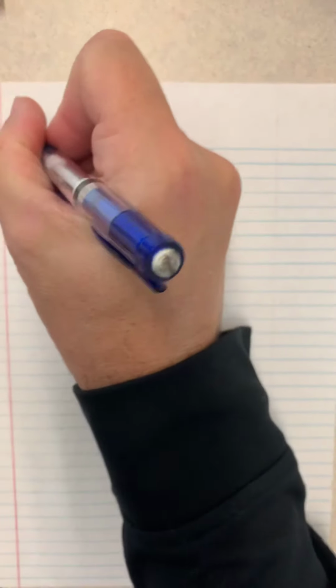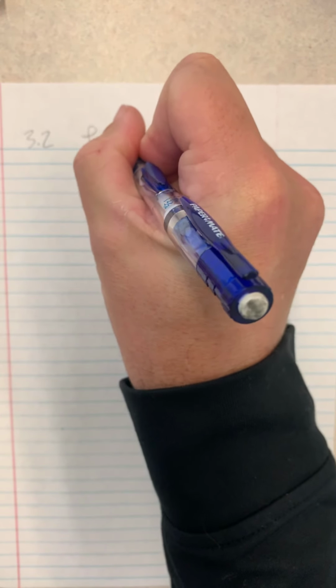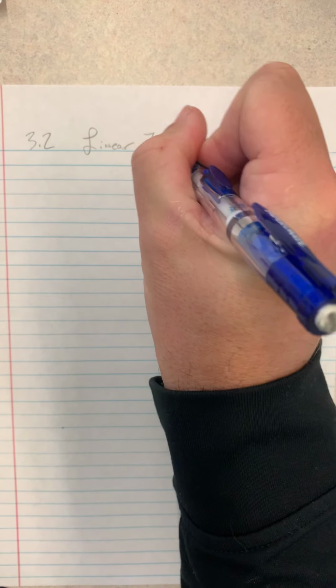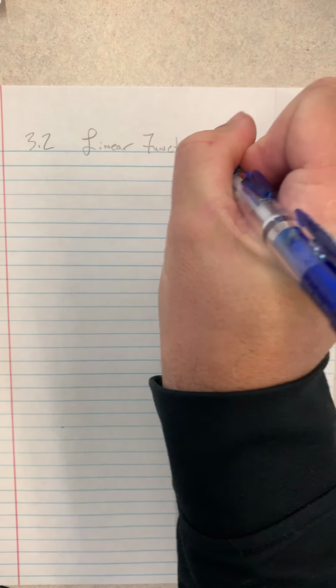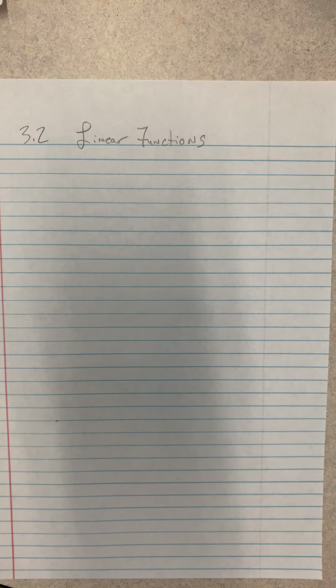Okay, so this is 3.2, and this is linear functions. So we're going to continue on with these functions, and they are going to be specifically today linear functions. Remember, a function definition is every input has exactly one output.